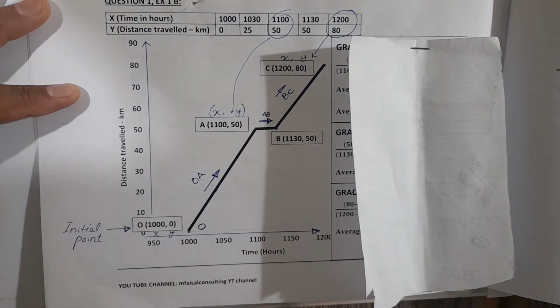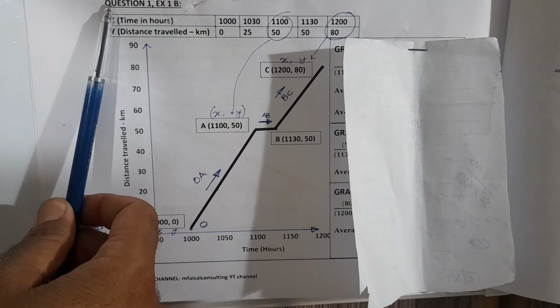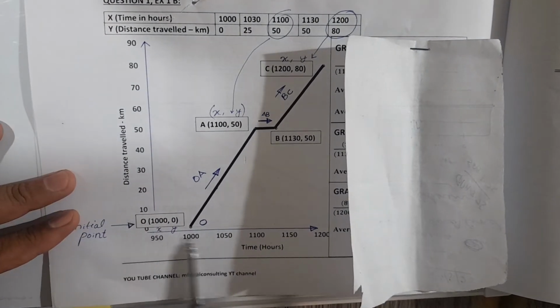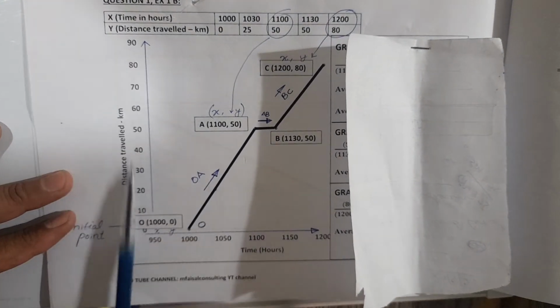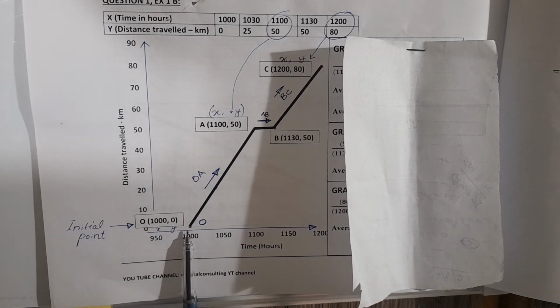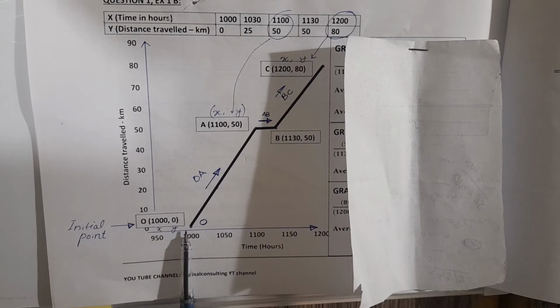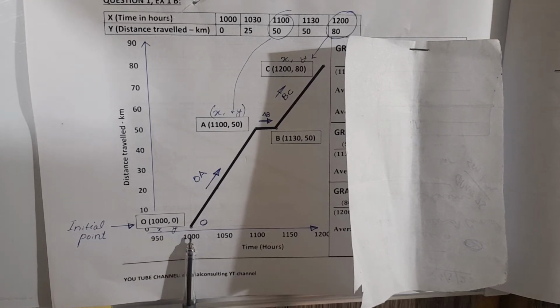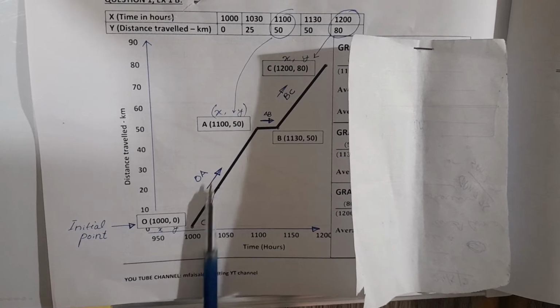Moving to exercise 1B, question number 1. This is the x-axis, time in hours, and the y-axis, distance covered. Now, the coordinates of point O are 1000 hours on the x-axis and 0 on the y-axis, line OA.